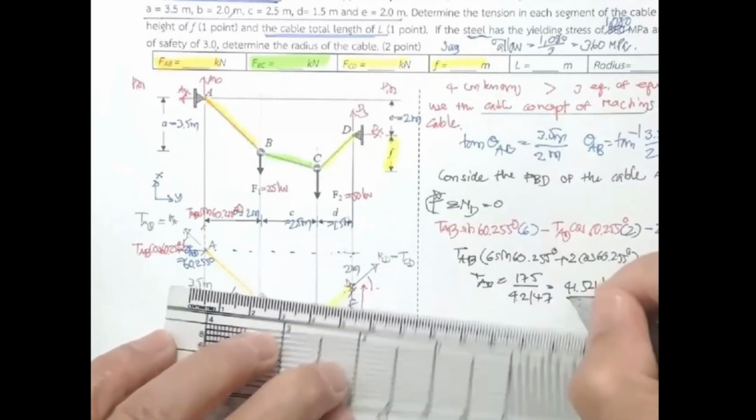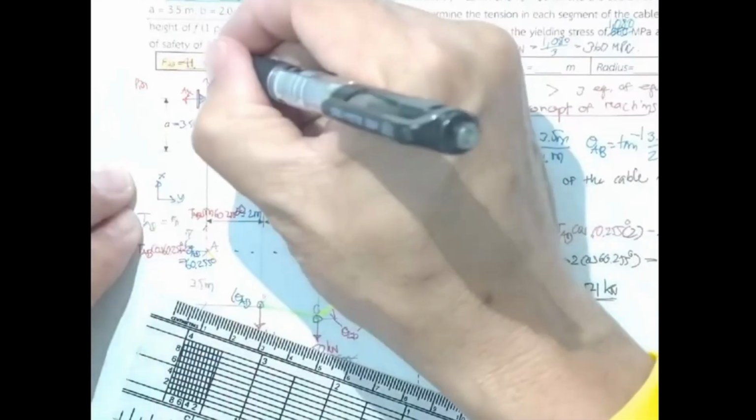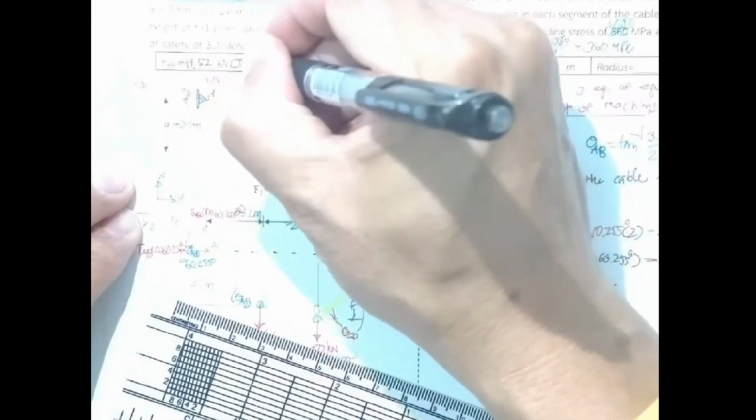Yes, I get this one. 41.521 kilonewton. It is in tension. Okay.